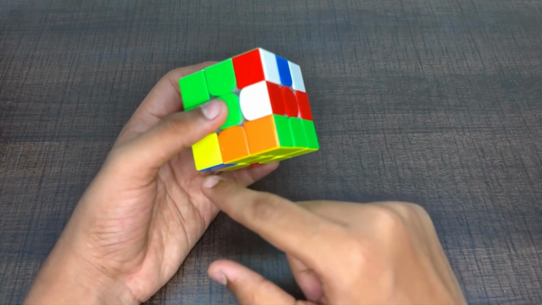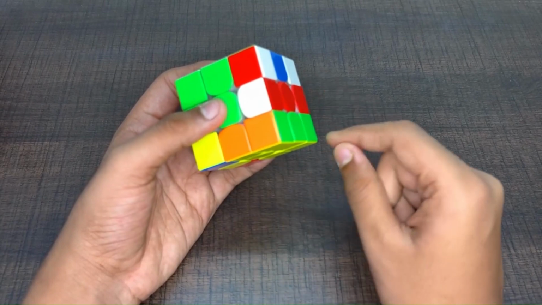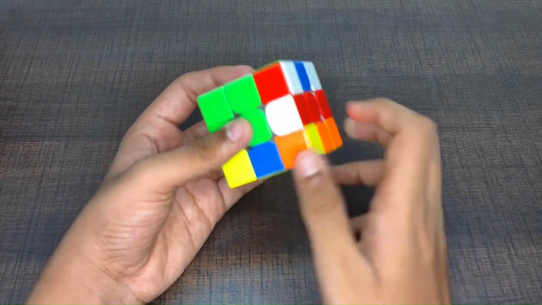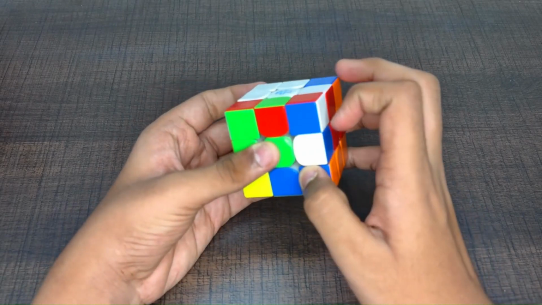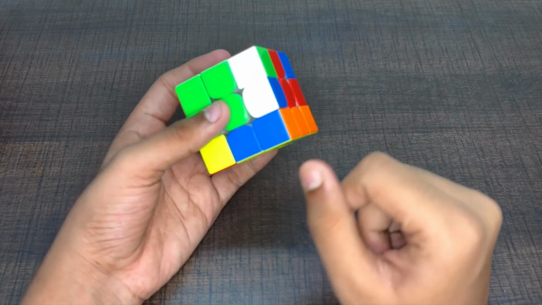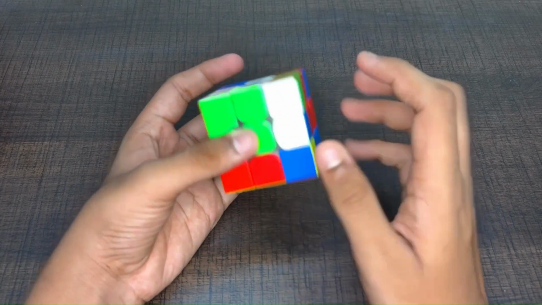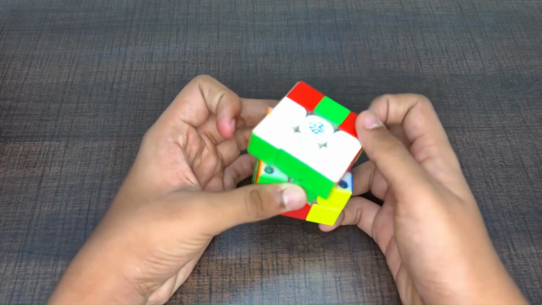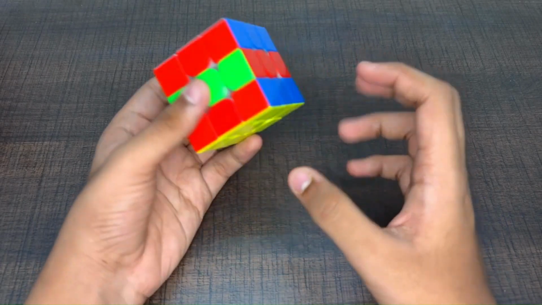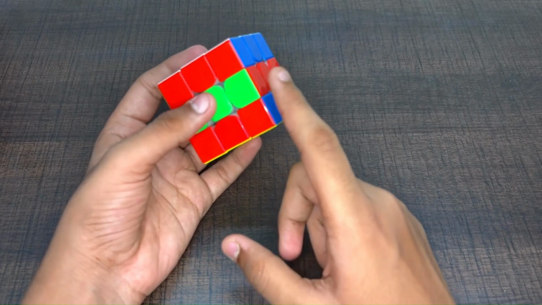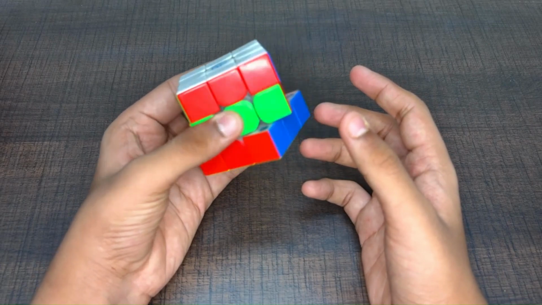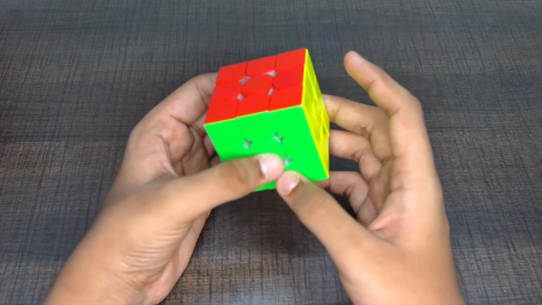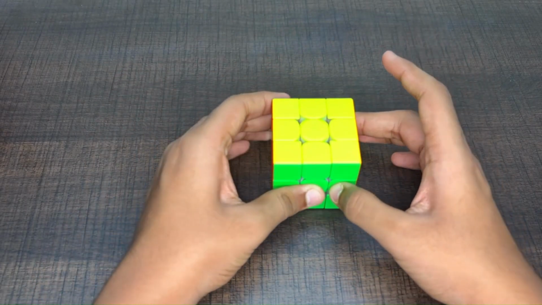Then we get another unsolved corner, bring it here, and do the algorithm. Bring the last unsolved corner here and do the algorithm. Then we'll have the cube in this case. You just need to align both layers accordingly. And that's it. You have solved your first cube.